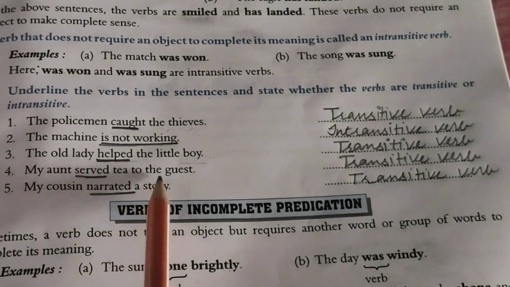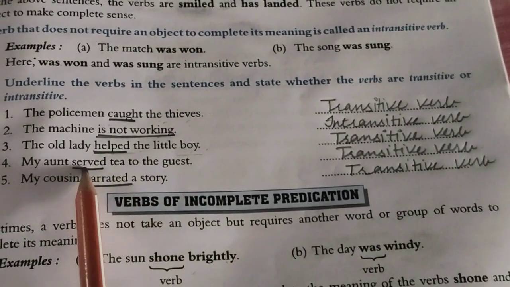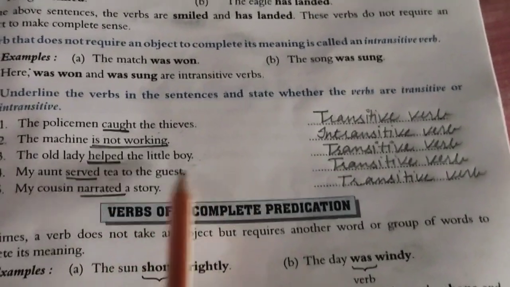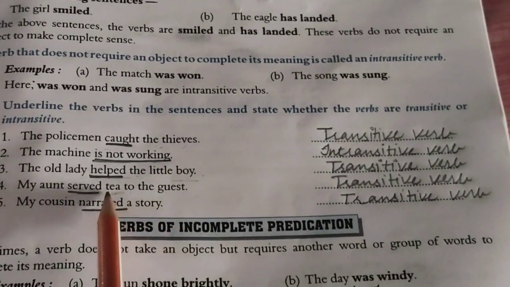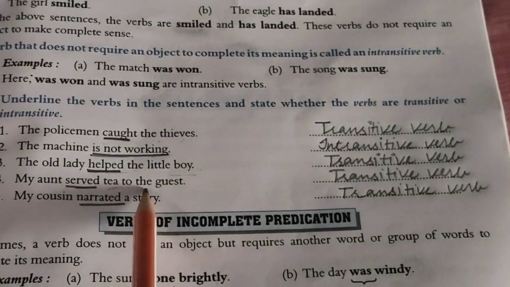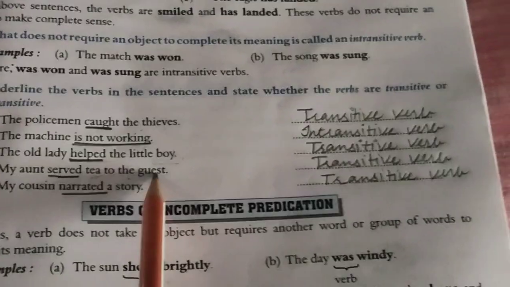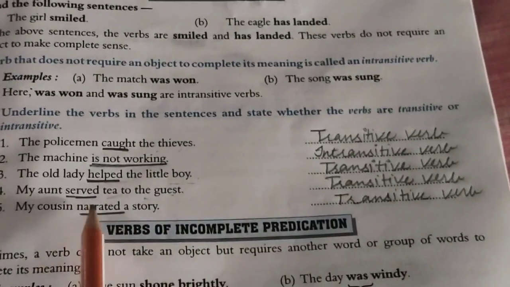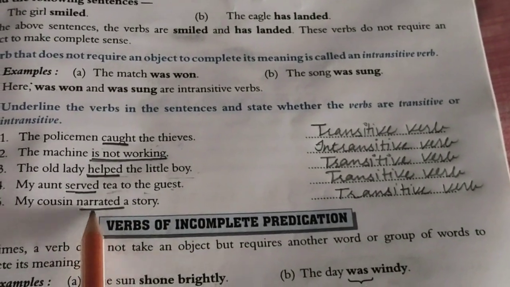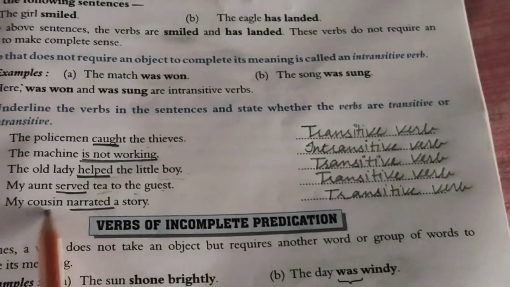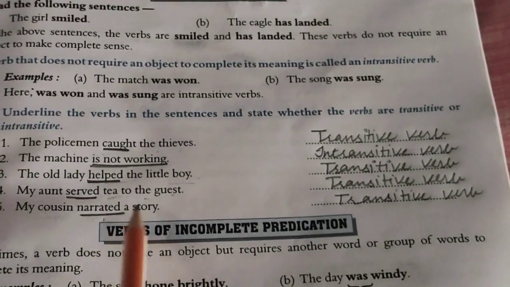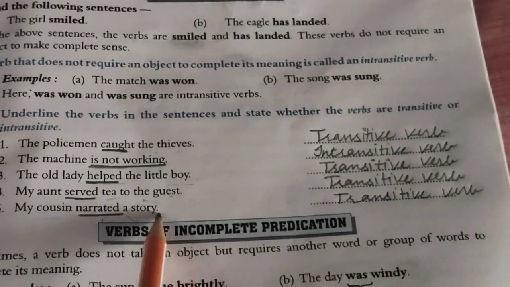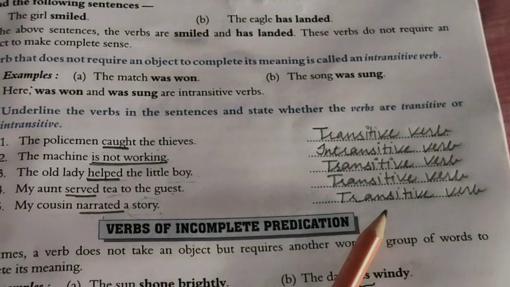My aunt served tea to the guests. Served is the verb, and what did she serve? Tea, and both of the objects are here, direct also and indirect also. Direct is tea, and for whom did she serve the tea? For the guests. So it is a transitive verb. My cousin narrated a story. My cousin, complete, is the subject, narrated is the verb, and a story is the object, that is a thing, direct object. Okay, so here you only have to write transitive verb.